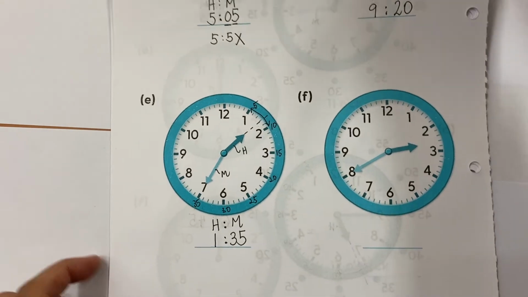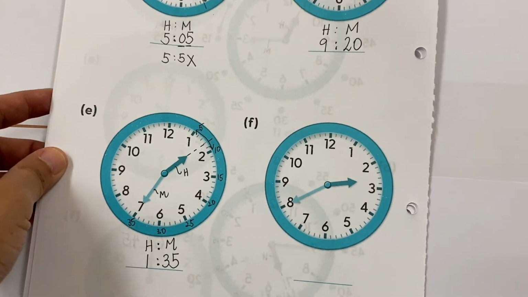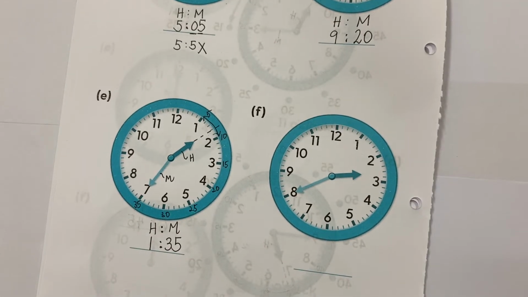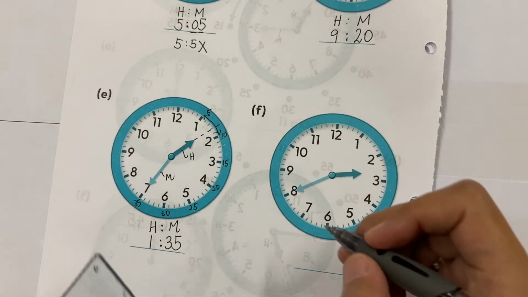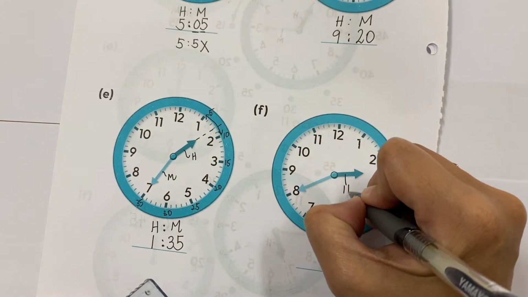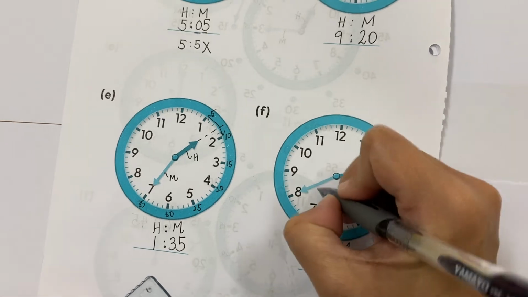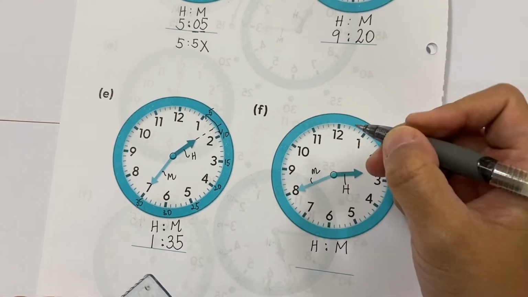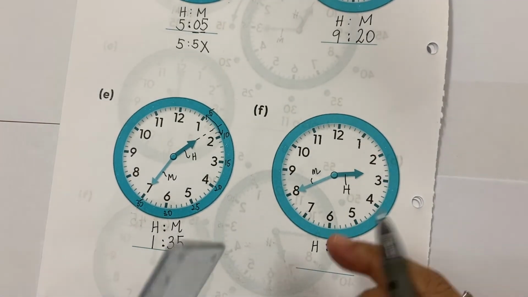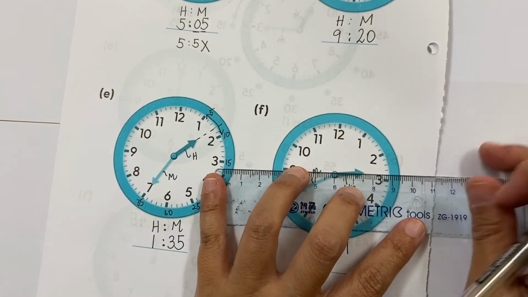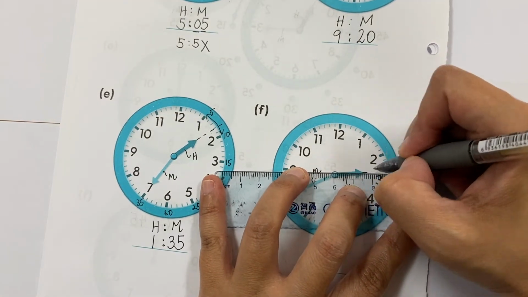Okay, so the next question, F. Again, which hand must you look at first? Yes, you're right. The shorter hand, that's the hour. And this is the minute. Now, always tell the hour first, okay? So, the next step is to draw the dotted line.